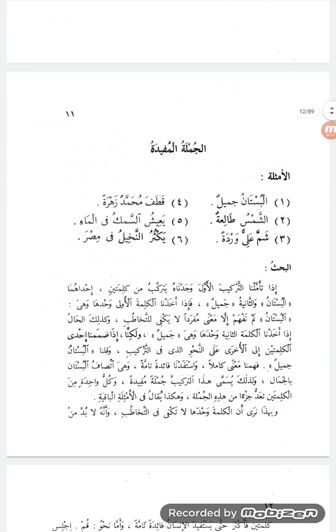The sixth example, يكثر النخيل في مصر. Palm trees are plenty in Misr, or in Egypt. Okay, now these are the 6 examples. Now let's go to the discussion, al-bahth, discussion. Now the format of this kitab is, they will say some examples and then they will discuss the grammatical implications of it. Okay, now let's see.